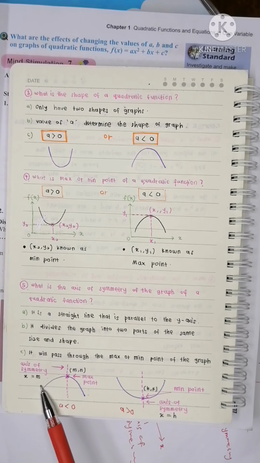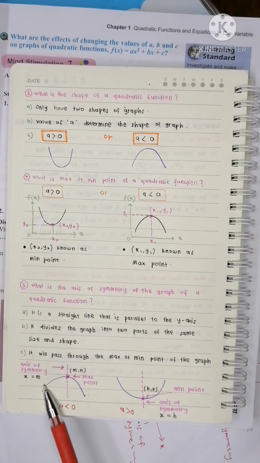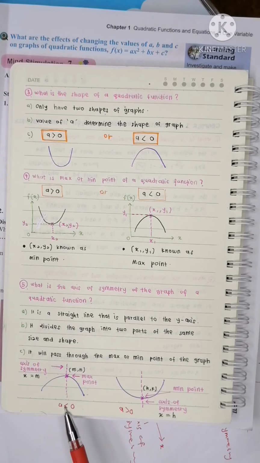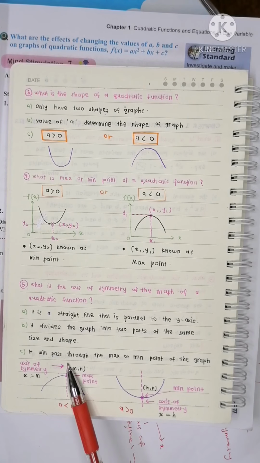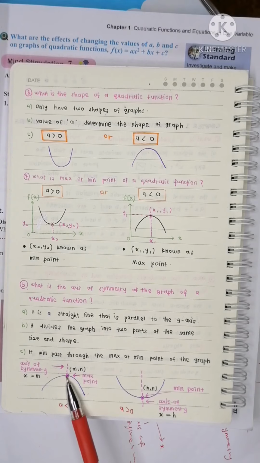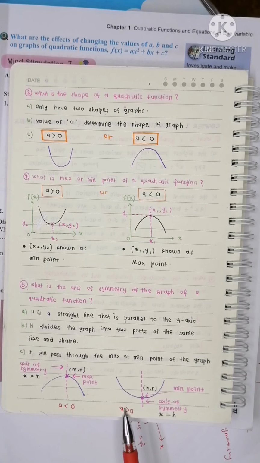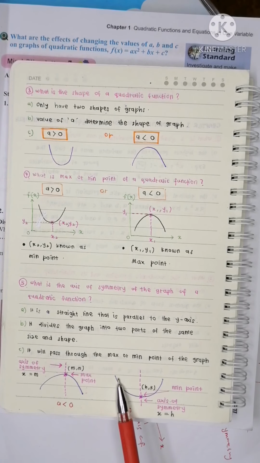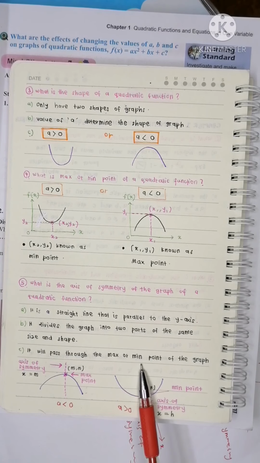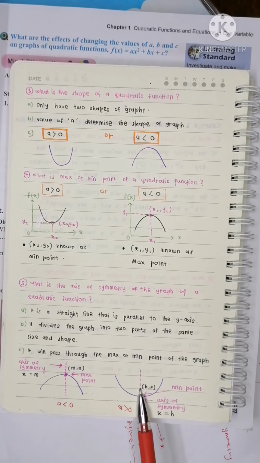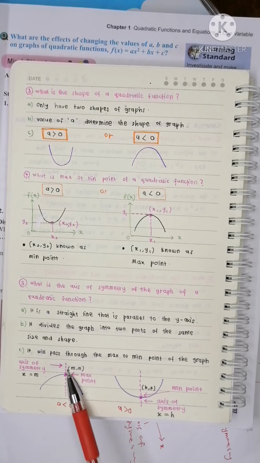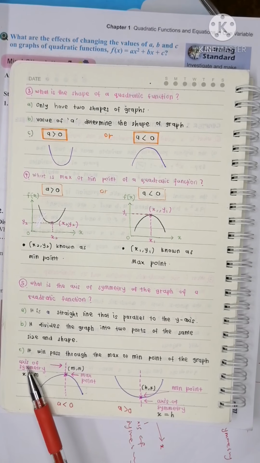For a less than 0, the axis of symmetry will cut the graph at the maximum point. And for a greater than 0, which is the smiley one, the axis of symmetry will cut the graph and pass through the minimum point. The dotted line here is the axis of symmetry.